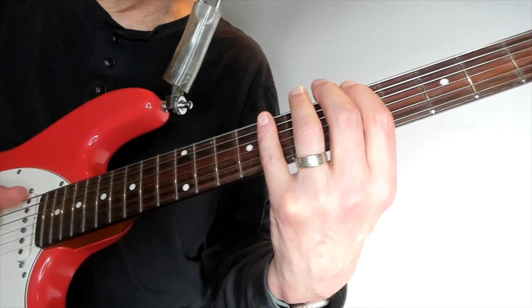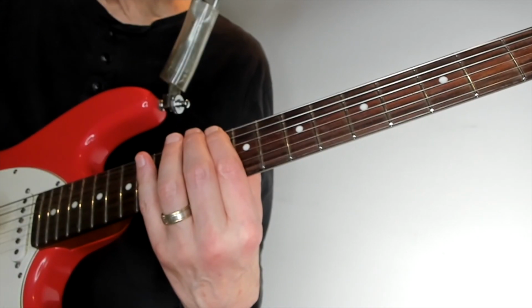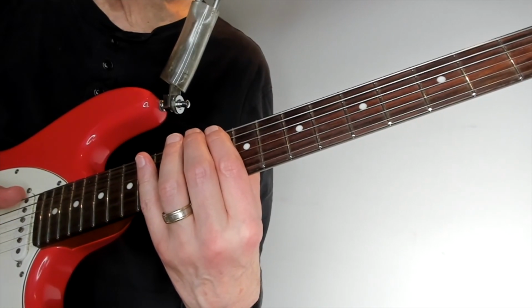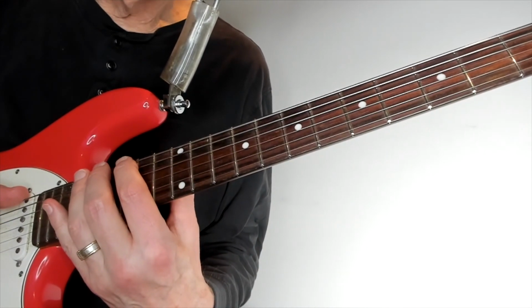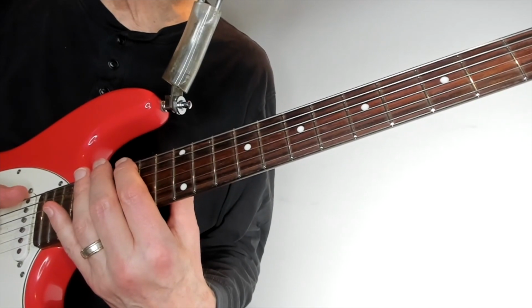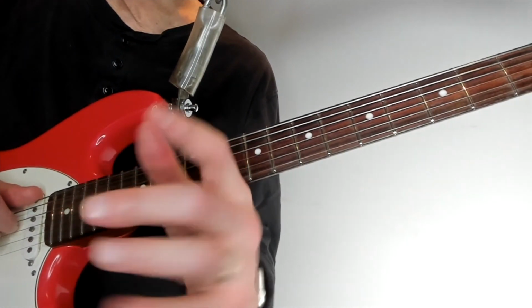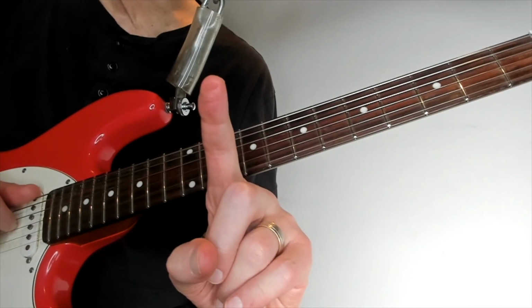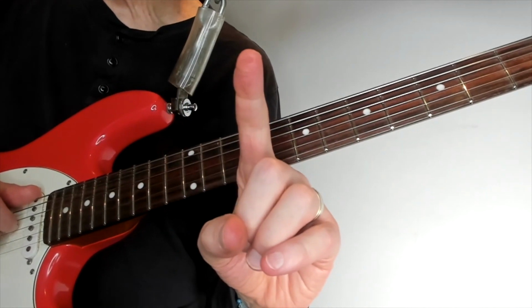At 1 is fingering 1, flat 3 is fingering 2, 4 is fingering 3, scale tone 5 is fingering 4, and scale tone flat 7 is fingering 5. You could think of it like this: using my hand to represent the fingering number, fingering 1, 2, 3, 4, 5, etc.